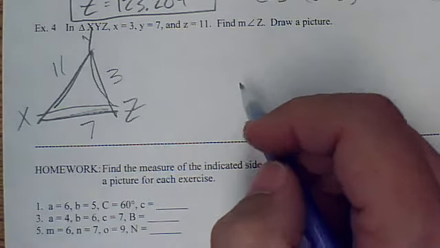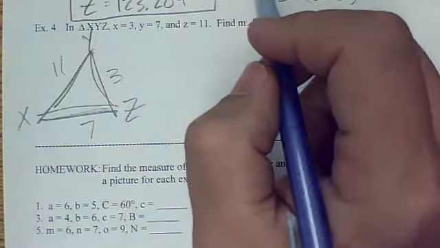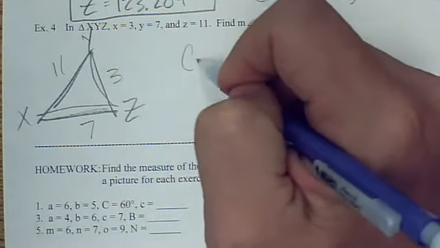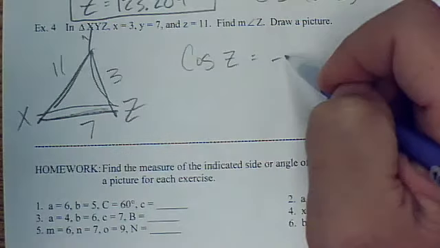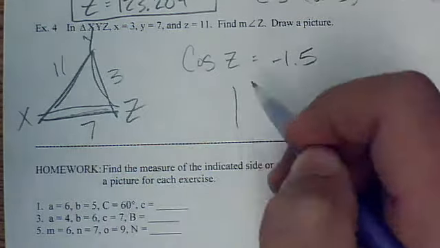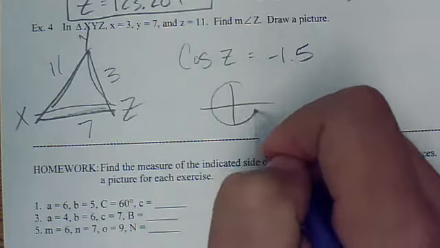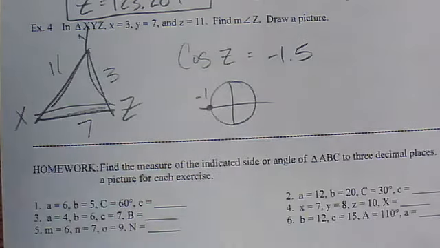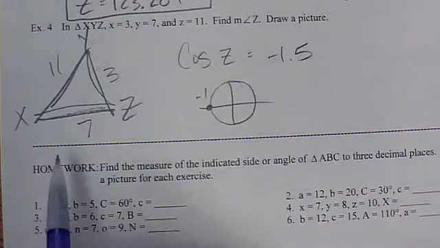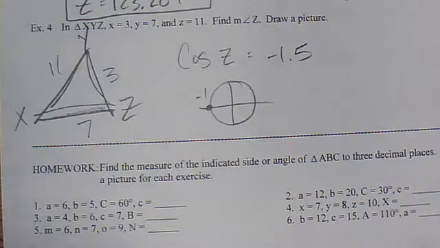You'll get an error. And the reason is, for one thing, you have cosine of the angle is equal to negative 1.5, which, as we know, is outside the range of negative 1 to 1, so anything outside is going to give you no solution.